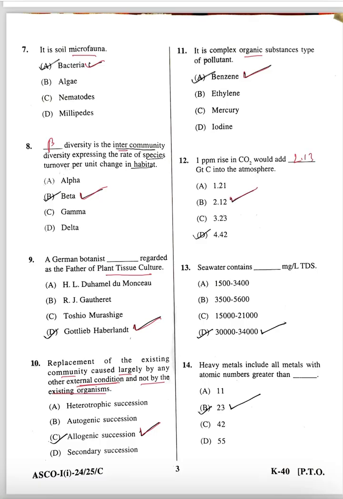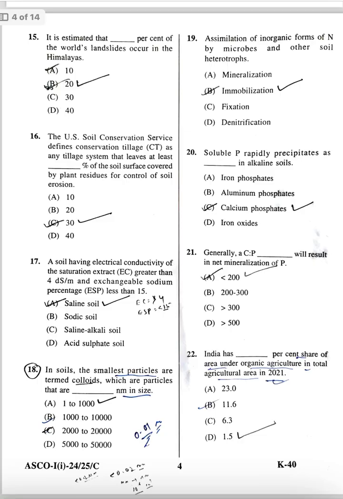So here 2.12. Then seawater contains how much milligram per liter total dissolved solids, or you can say total dissolved salt? It is about 35,000 in normal case, so the answer will be 30 to 34,000. Heavy metals include all metals with atomic numbers greater than 21, or here the answer will be 23. Then next, it is estimated that dash percent of the world's landslides occur in the Himalayas. It is about 20%.